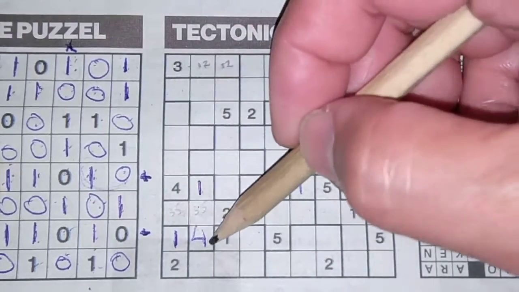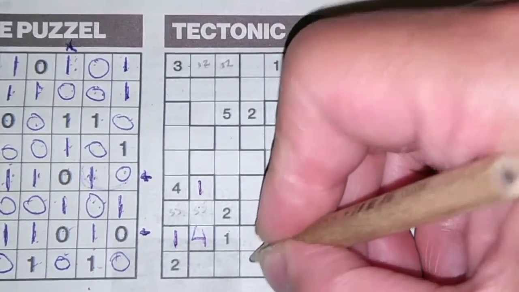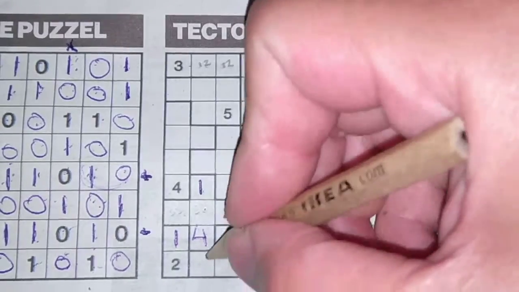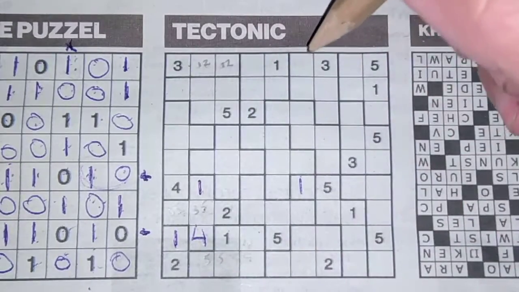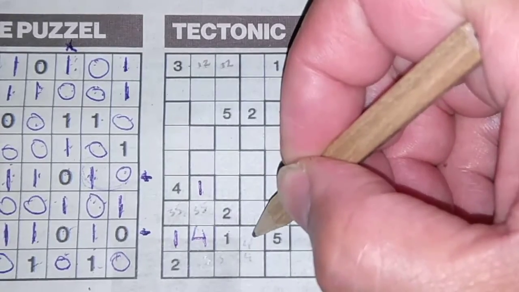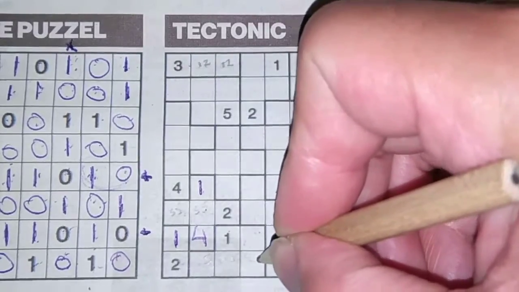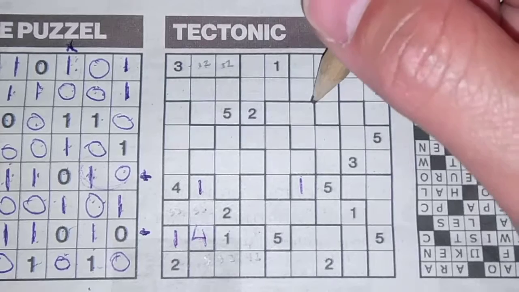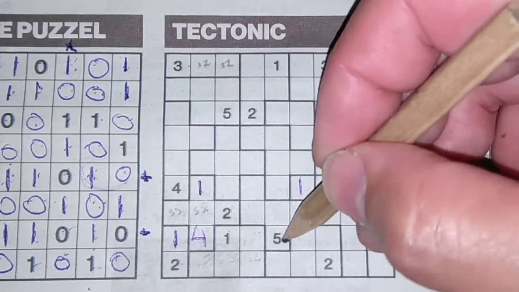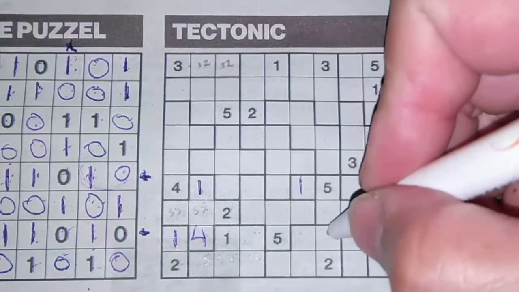We have a 5 here. That means these 2 boxes cannot be a 5. The 5 should be one of those 2 boxes. We have a 2 here. That means that this box cannot be a 2. We have a 2 there. This box cannot be a 2. So the 2 could be here or could be there. We have a 5 here. That means these 3 boxes cannot be a 5. 1 box left for the 5 should be there. We have a 2 here. That means these 2 boxes cannot be a 2. 1 box left for the 2 should be there.